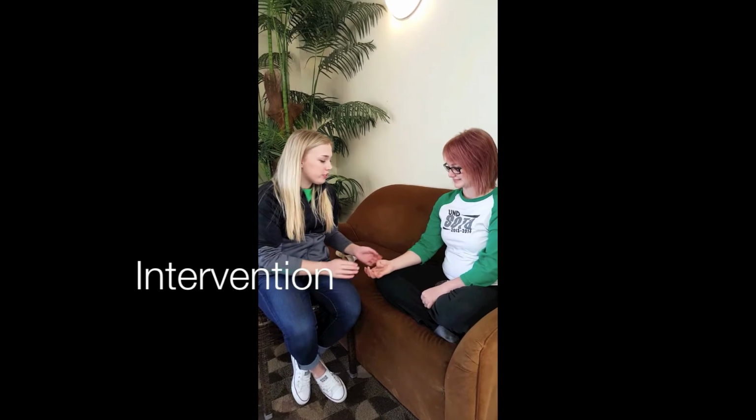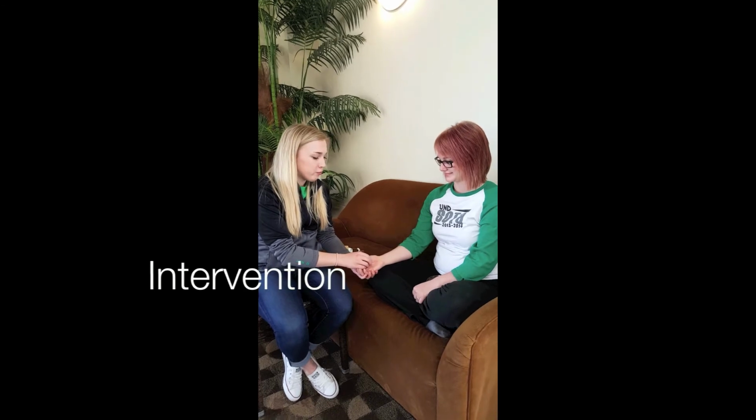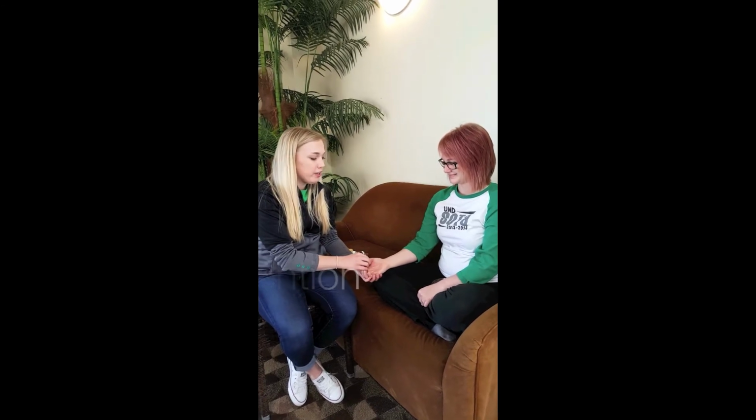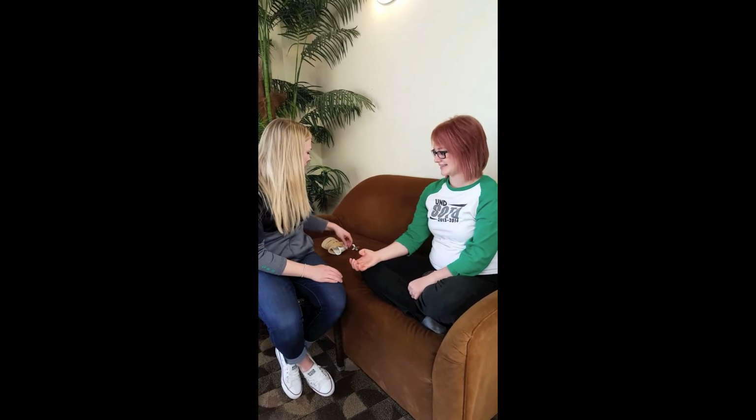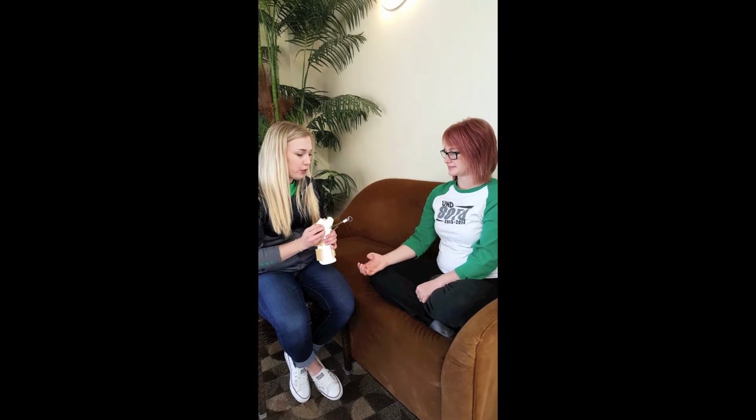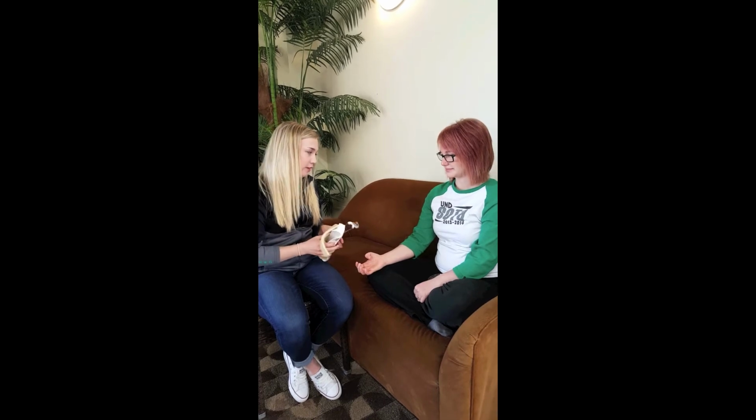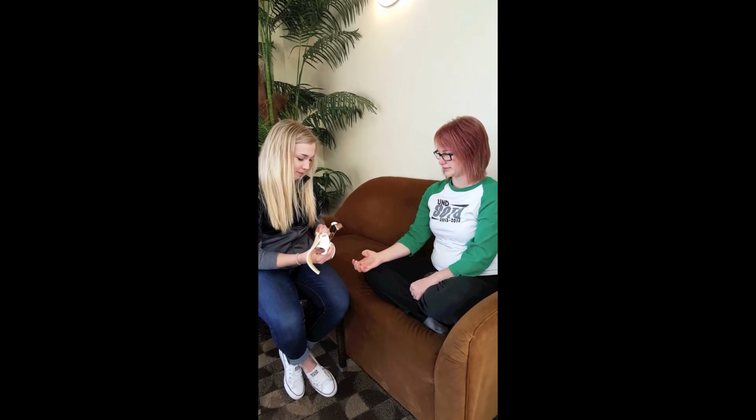So what we're going to do with Taylor is some range of motion exercises to try and increase her range of motion so that she's able to grasp things better. And we also made her a dynamic splint, which will help her increase her functional grasp. So we'll have this on Taylor.